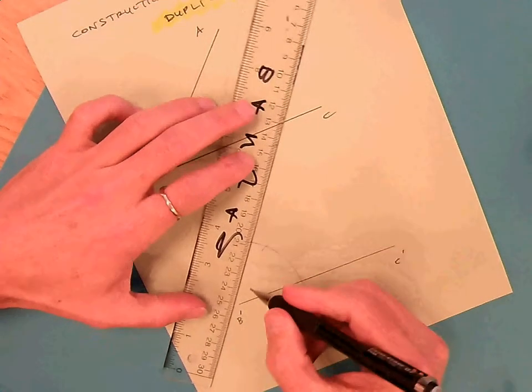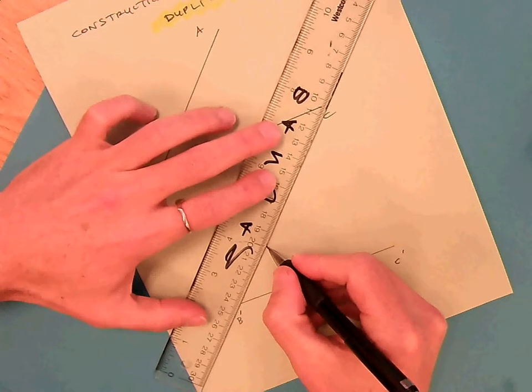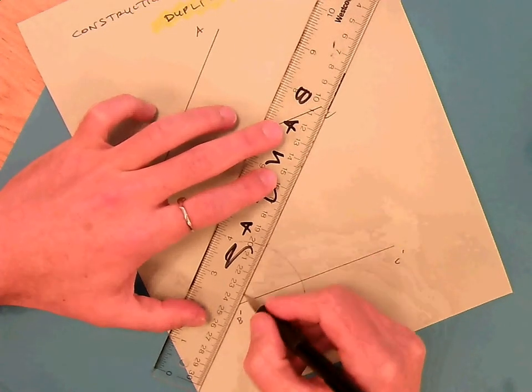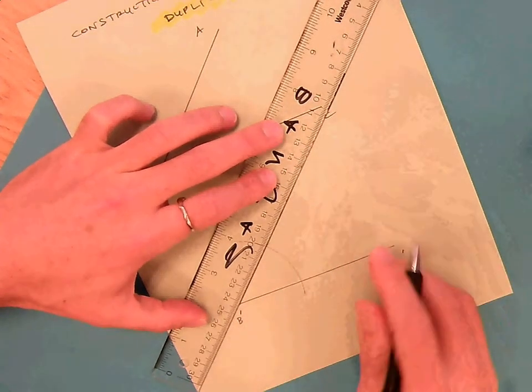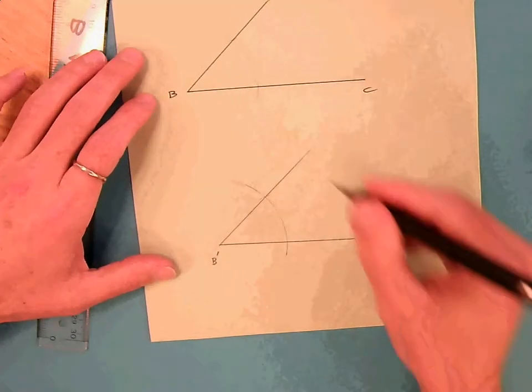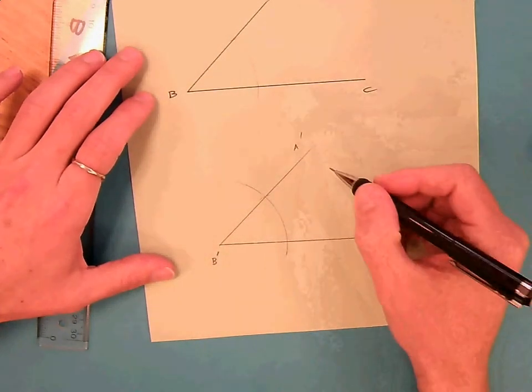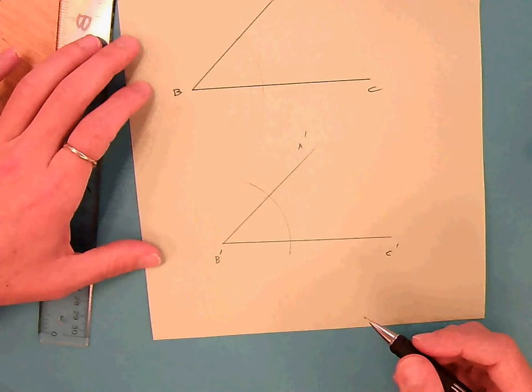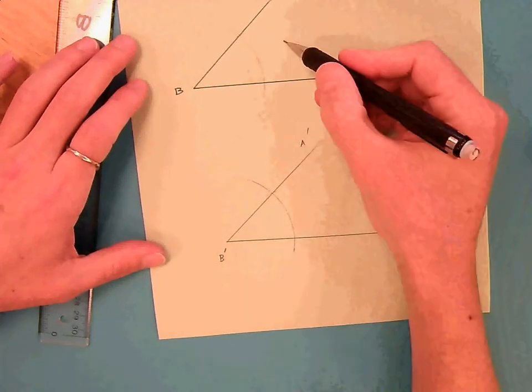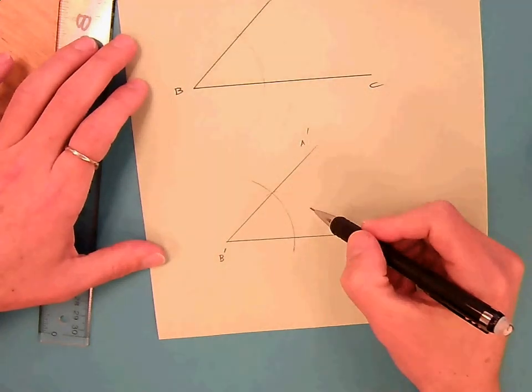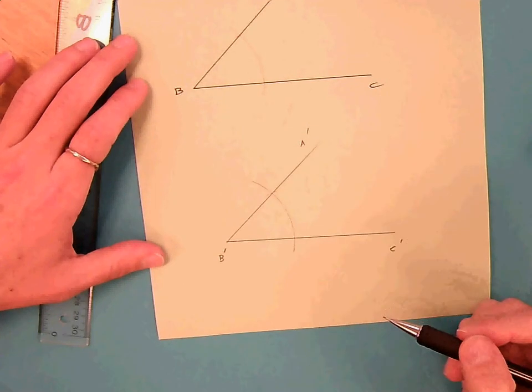Line up your vertex and that point, which is the intersection of the two arcs, and draw another ray. That represents the other side. And we'll call that point somewhere along that ray A prime. What you've now done is transfer the degrees of angle ABC to angle A prime, B prime, C prime.